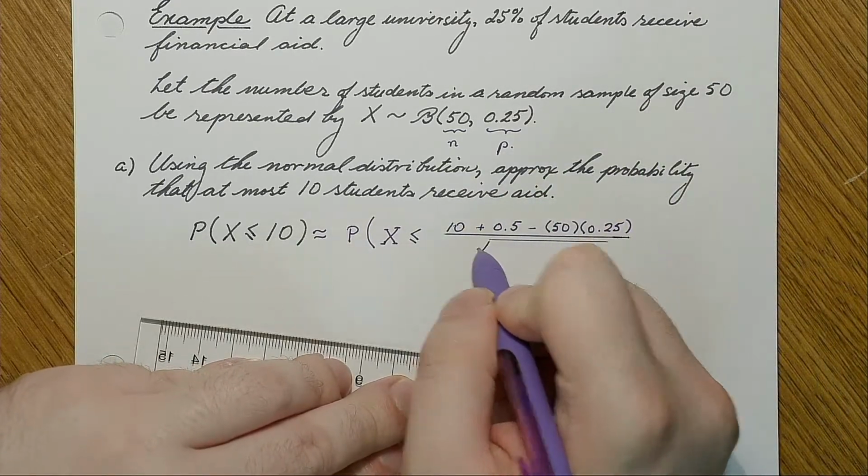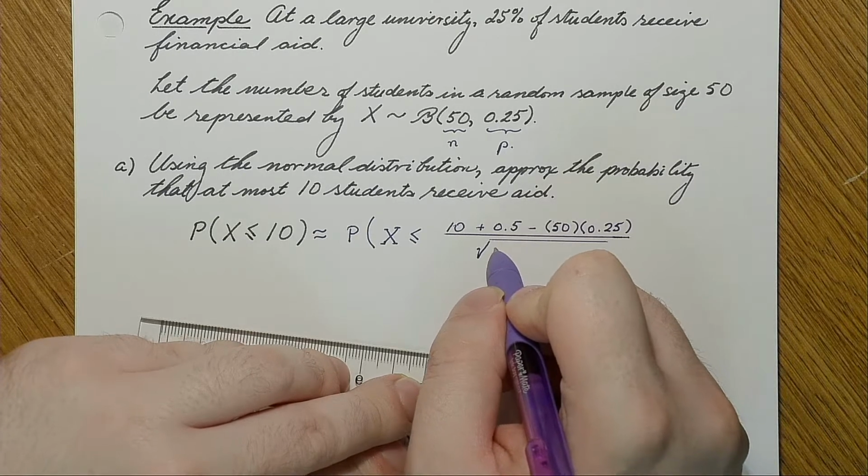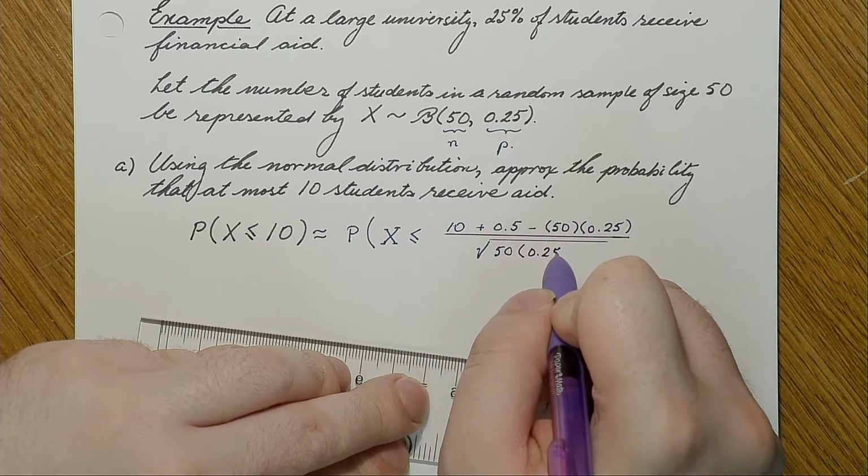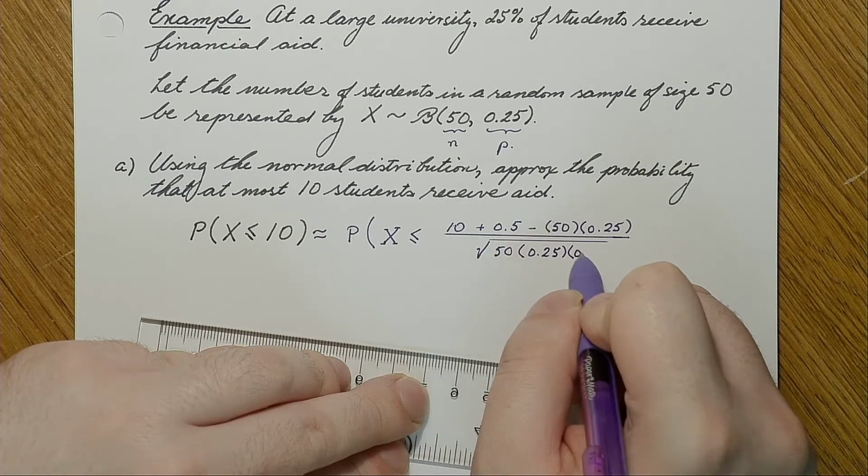All over, and we need the standard deviation, and that's the square root of 50 times 0.25 times the probability of failure.